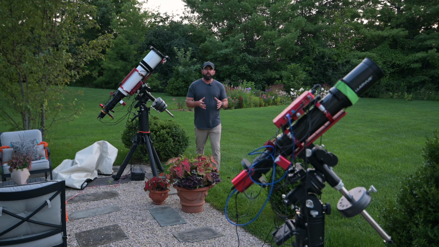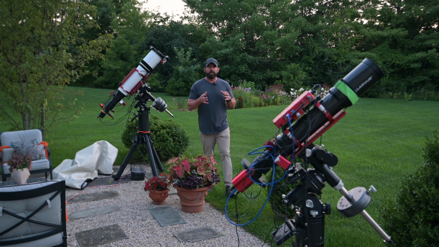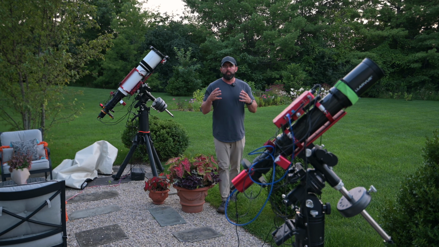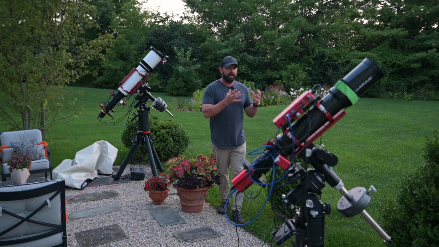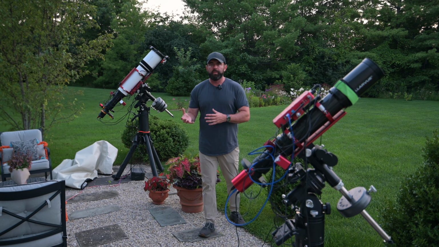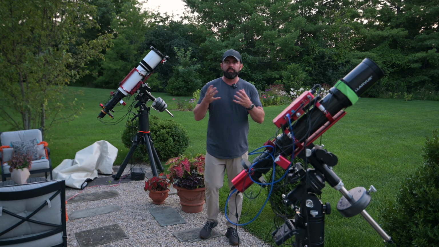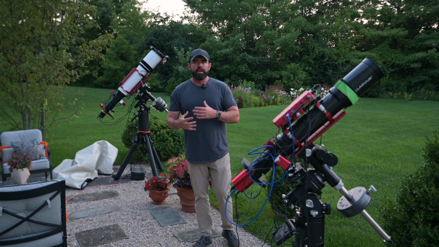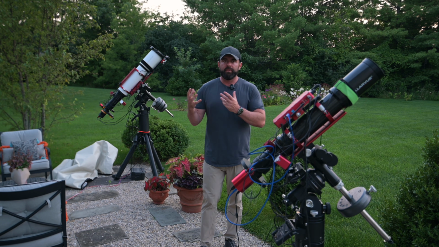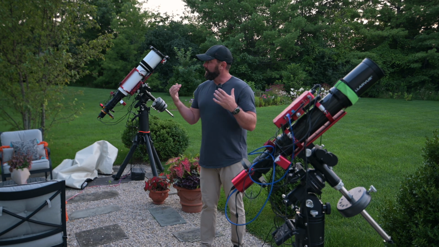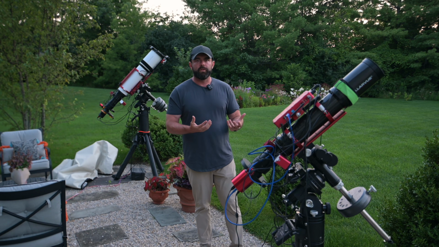If you're new to the hobby, or even if you've been doing it for a while, it can often be confusing knowing what target to choose based on the time of year or even the time of month. Should I be going after a galaxy, an emission nebula, a reflection nebula? Should we be using broadband filters, narrowband filters? If I have a couple of different scopes, what's the best focal length to use?